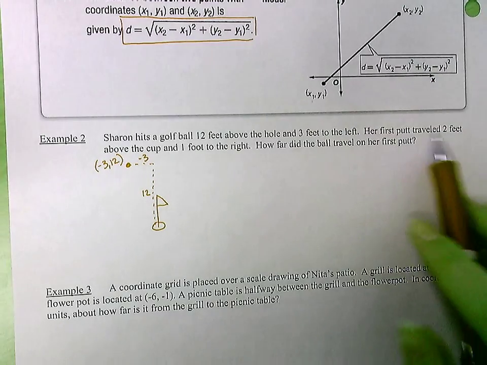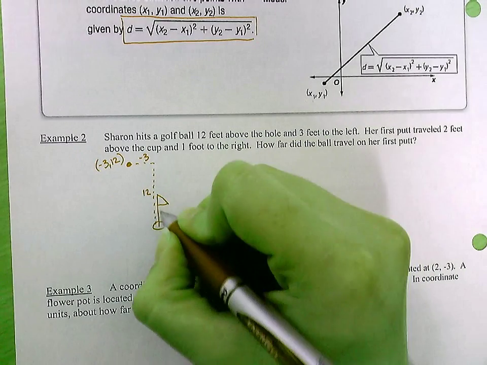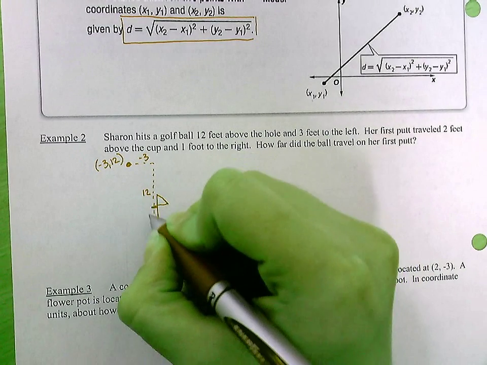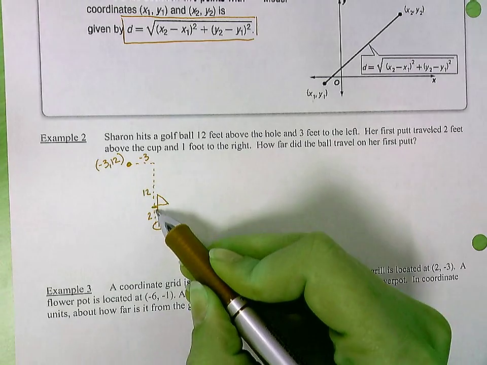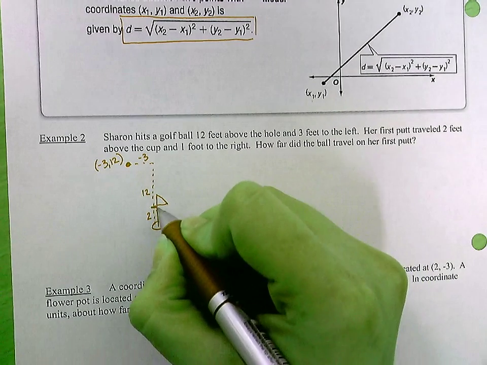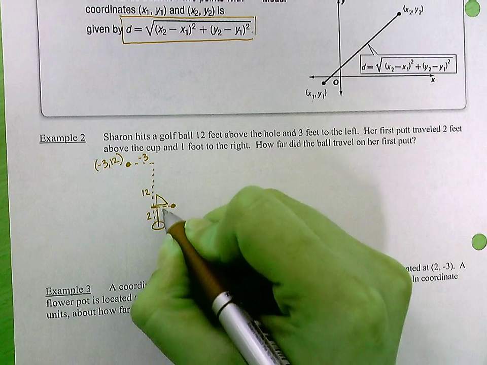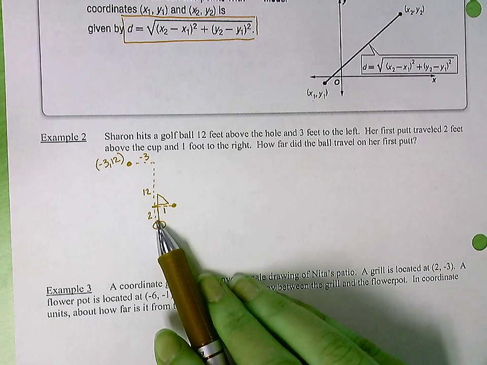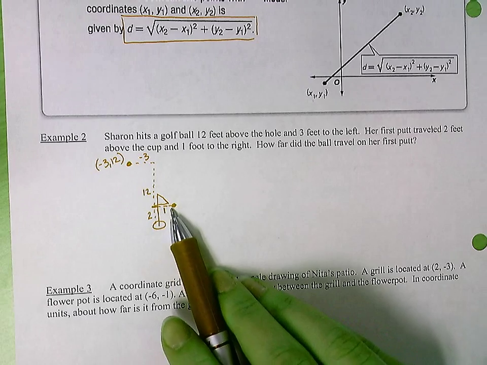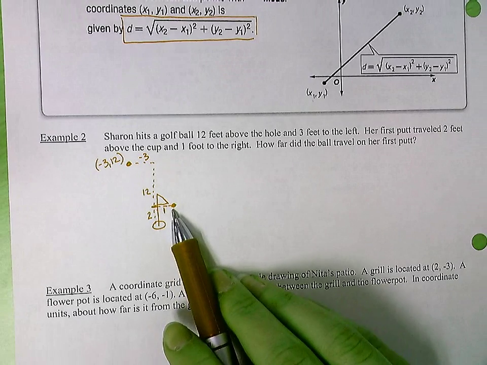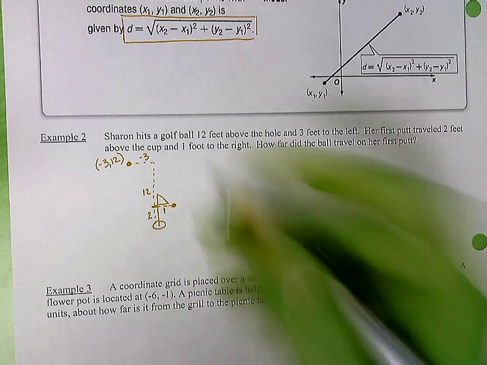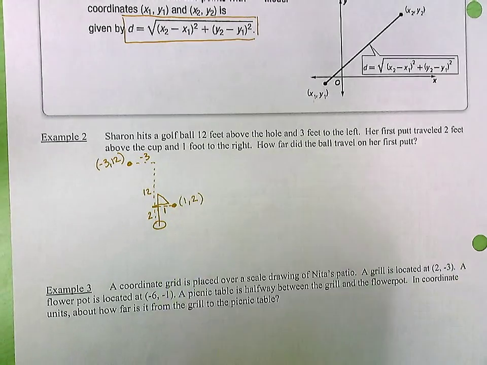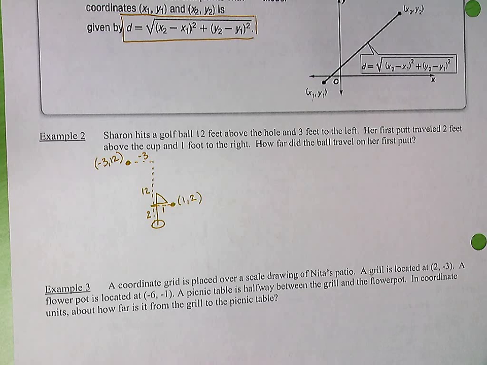Her first putt traveled 2 feet above the cup, so 2 feet up, and 1 foot to the right. So this point right here: 2 feet above, 1 to the right. How would I label that point? Again, your left and right goes first, up and down is second.